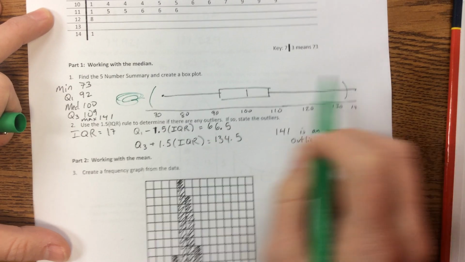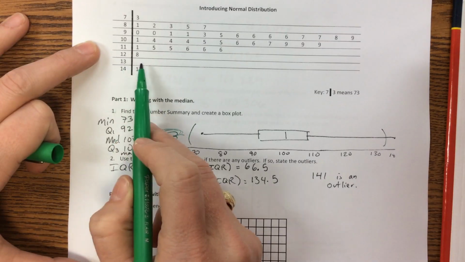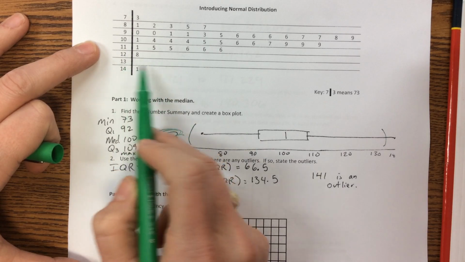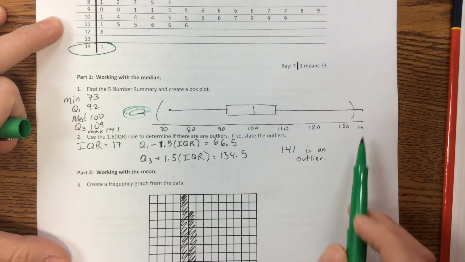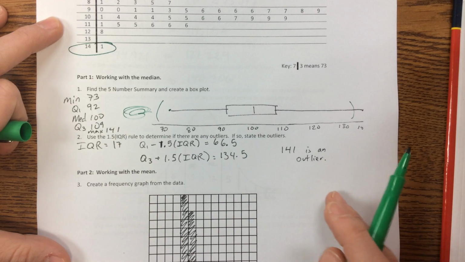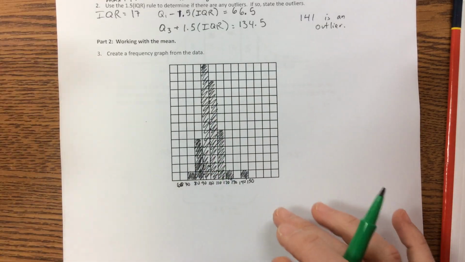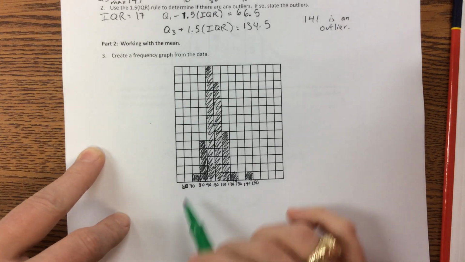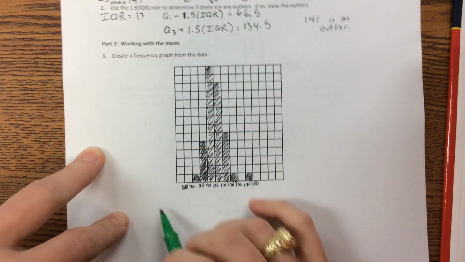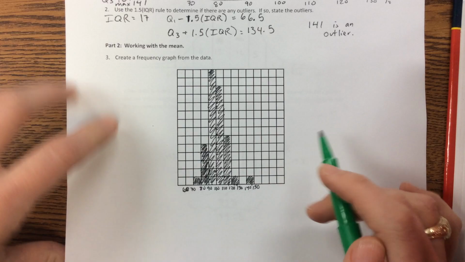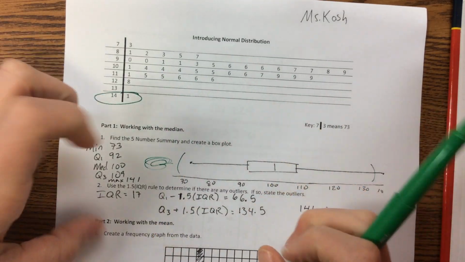134.5 is somewhere in this range. Notice up here, we don't have anything in the 130s, but we do have this 141. That 141 value is an outlier. Okay, so then I took this and created a frequency graph or a histogram, something like that. And this is going to start to resemble a normal curve. Now, I intentionally made it so that the data isn't perfectly normal with the mathematical definition, but it kind of starts to follow that shape.